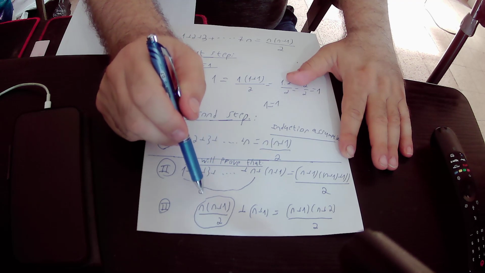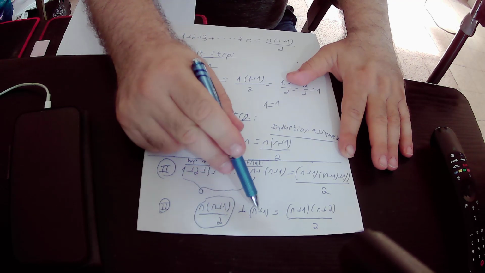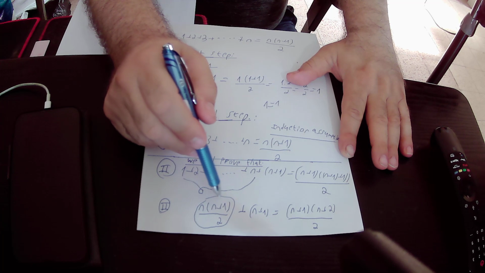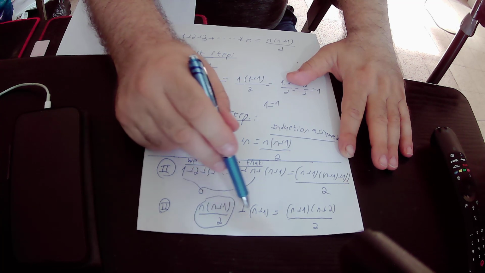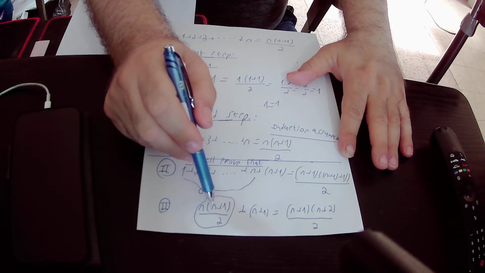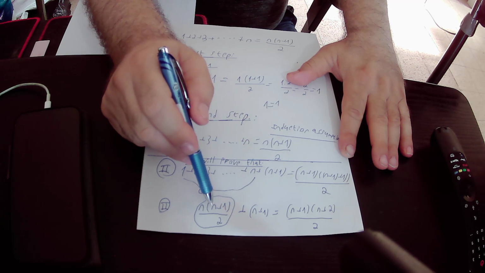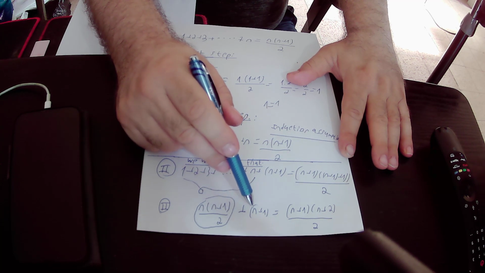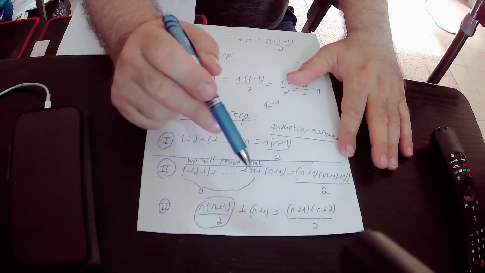So we have to prove that in total the left side of the equation is equal to the right side of the equation.